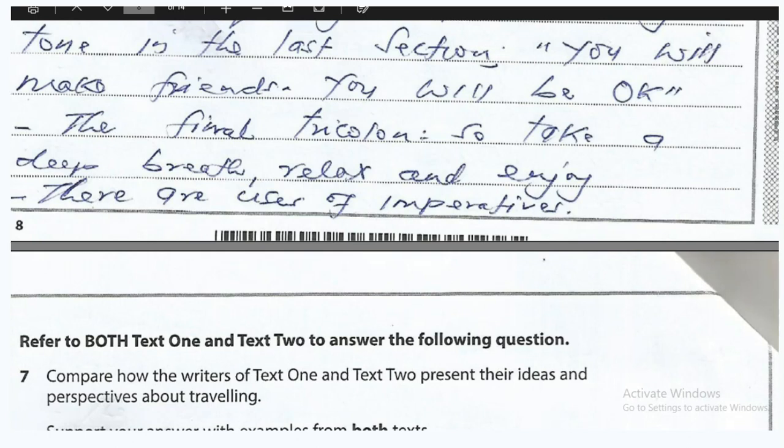Text two largely has a positive approach, as when you looked at text one, it was full of negativity. Text two has a positive approach. Points of comparison. Text one is entertaining and humorous. Text two is advisory and informative. Text one is aimed at the general public. Text two is aimed at first-time travelers, possibly young people.